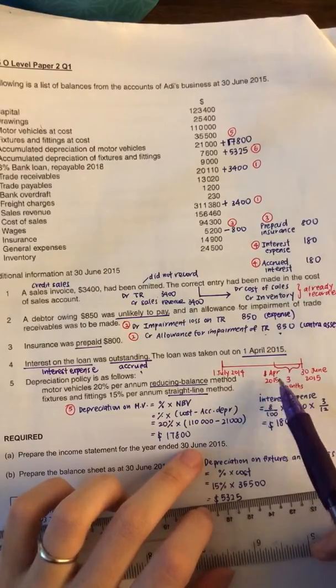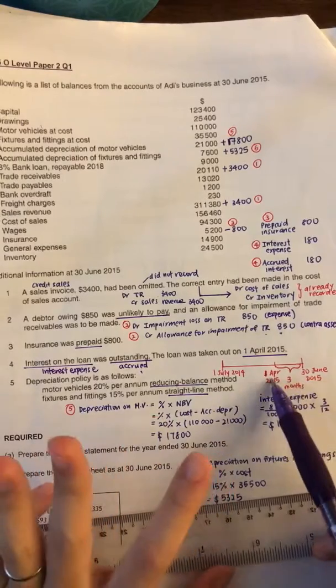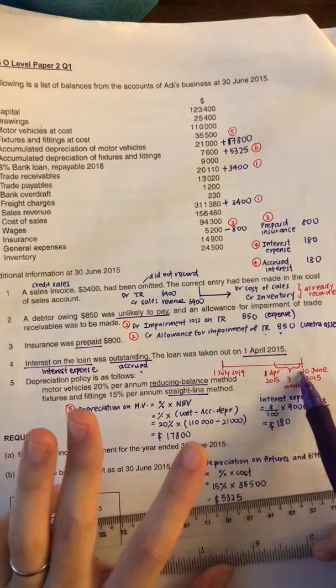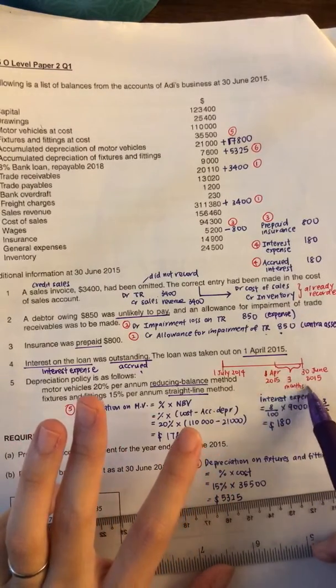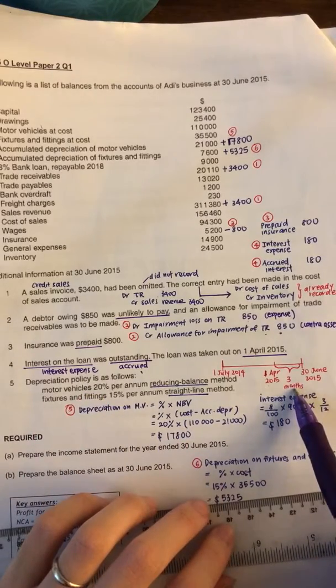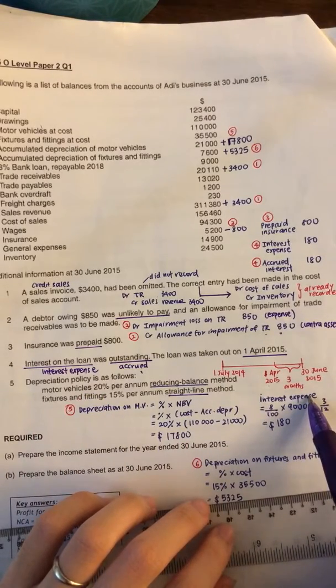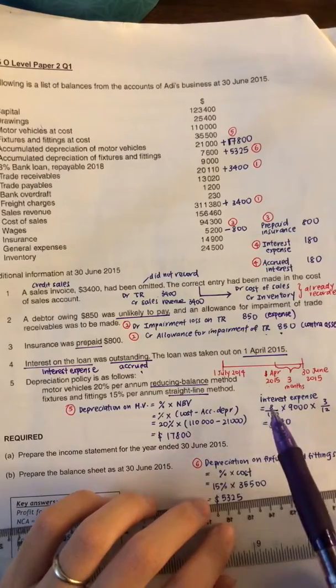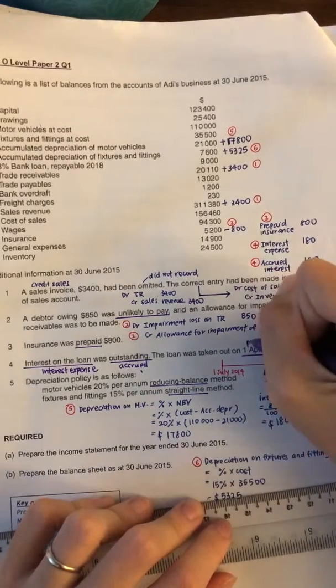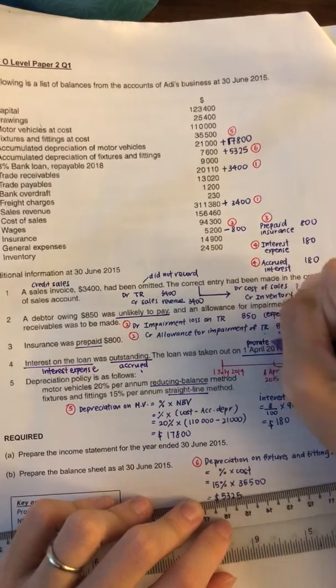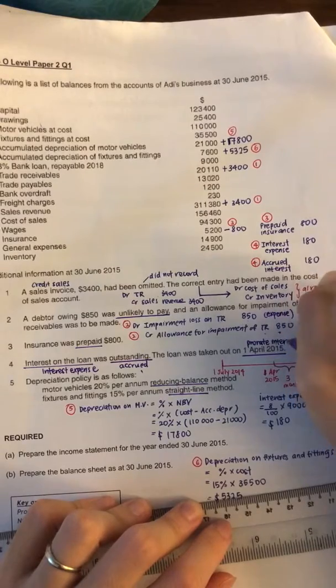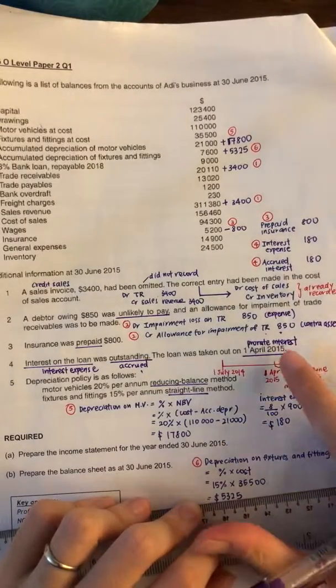Hence if you count from April to June, April, May, June is actually 3 months. They took the loan for 3 months, therefore I have to prorate interest. How do I prorate it?